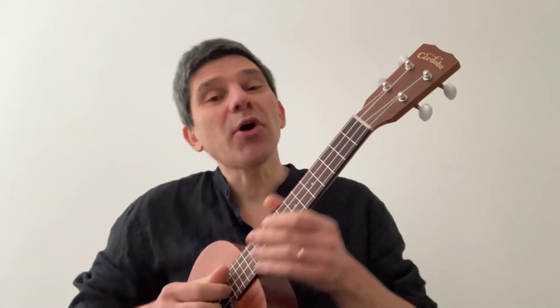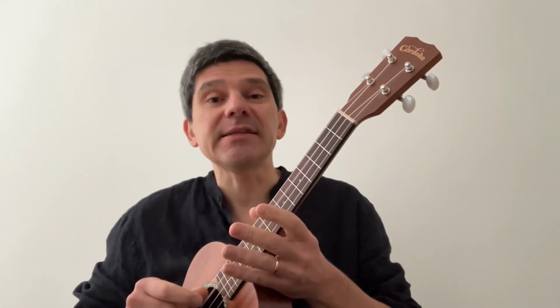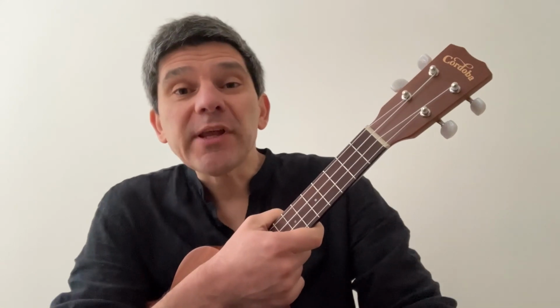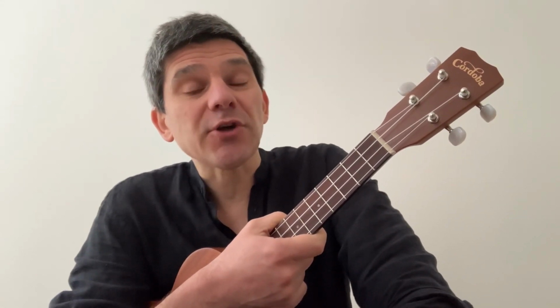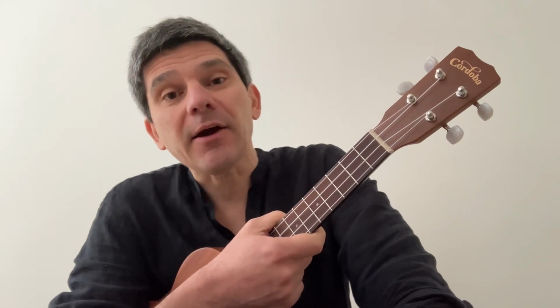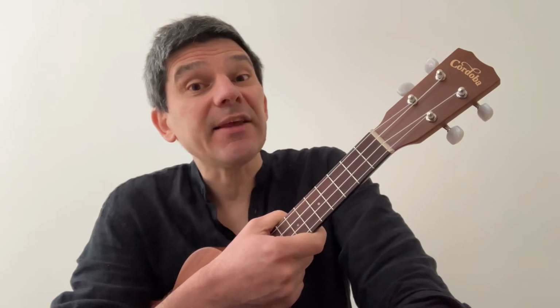Now, let's add some chords to this. The notes from the melody, C, B, A, G, E, and C, give us a very strong indication of the scale we might use for our song and consequently the key our song might be in. In this case, the scale of C major and the key of C major.